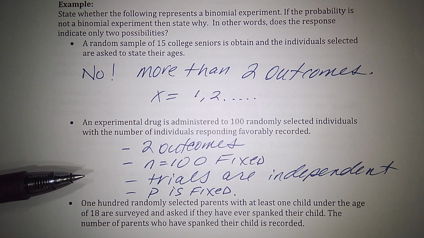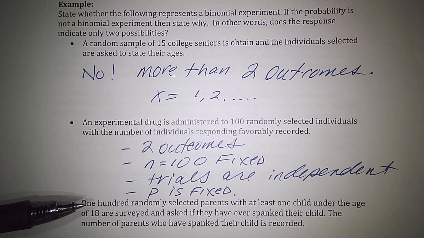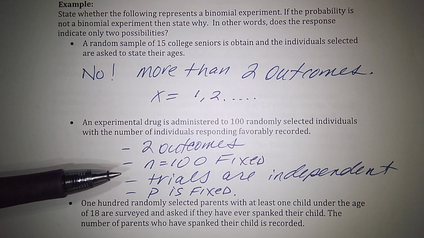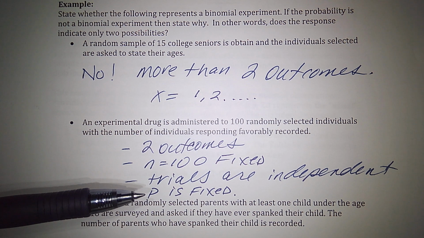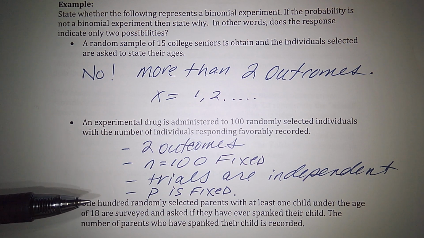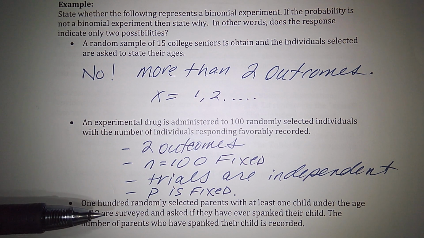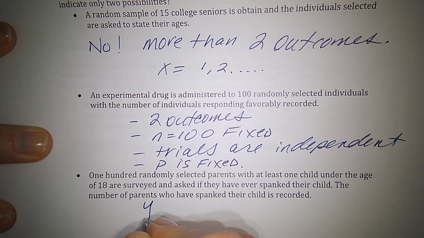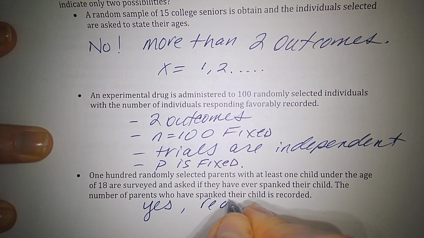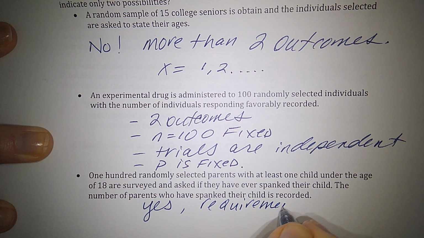The trials are all independent. Whether the first person said, yes, I spanked my child, does not have any effect on the probability that the second person might answer that they spanked their child. So the trials are, in fact, independent. Also, the probability is fixed. So the likelihood that the first parent will spank their child is going to be the same probability that the next person might spank their child. Now, the answers might be different, but the probability will not change. So the answer to this last question down here is yes, because of all the requirements aforementioned in the last example.